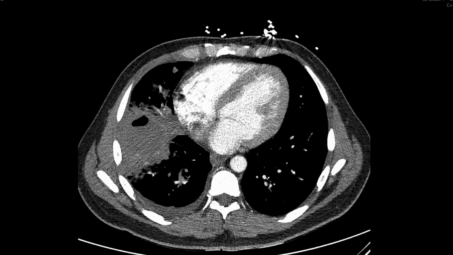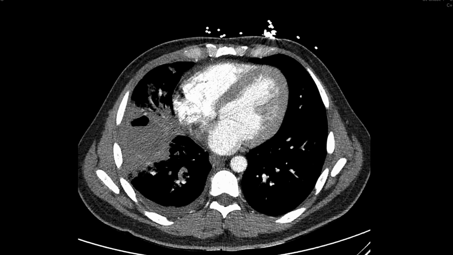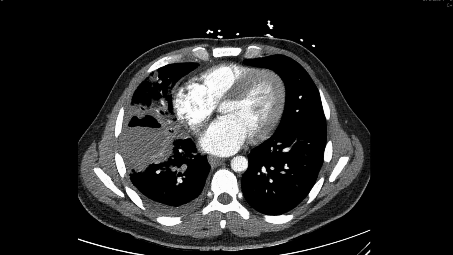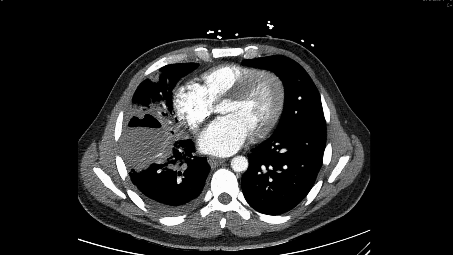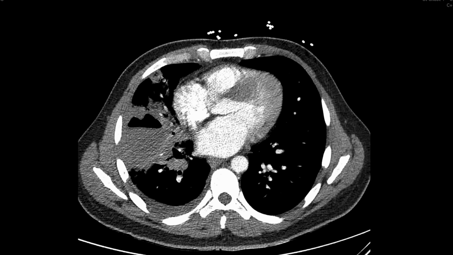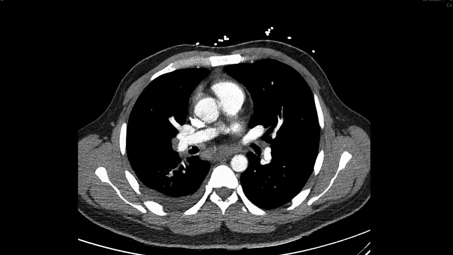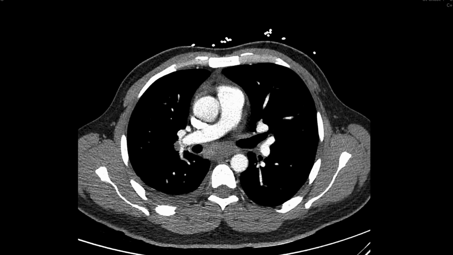So we can summarize this case by saying that there is a thick-walled cavitating lesion in the right middle lobe with subadjacent ground glass and solid changes in the right midzone, in the right middle lobe and right lower lobe, associated with a small right pleural effusion. There is mediastinal and hilar lymph node enlargement.